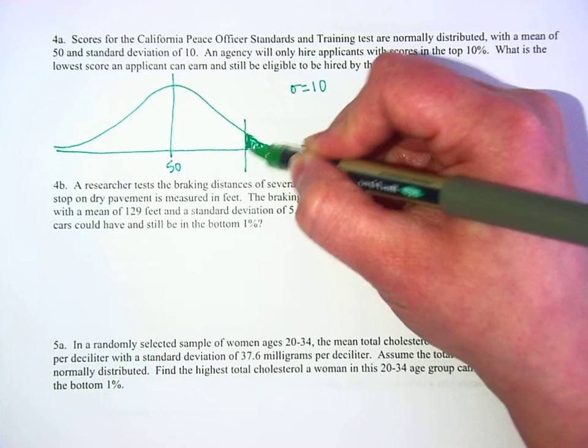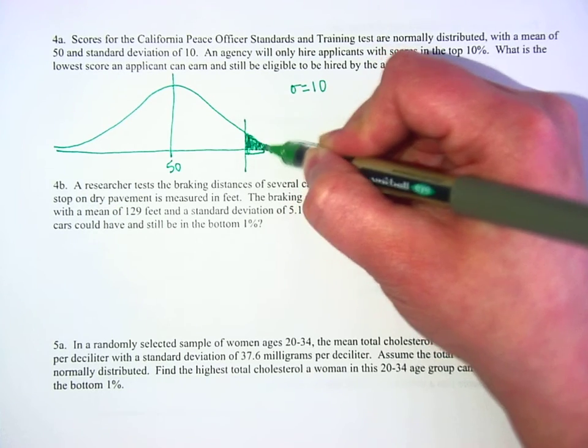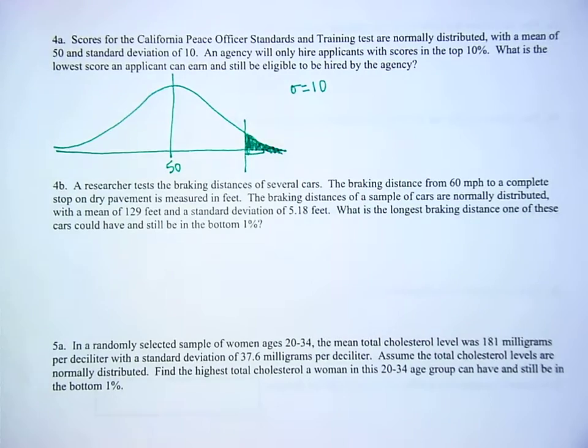By the way, some companies actually do this. Like, if you're thinking, yeah, but what if everybody scores really high? Well, then the 10% moves. And they only take the applicants in the top 10%. I had a course at UW-Madison, the psychology department.